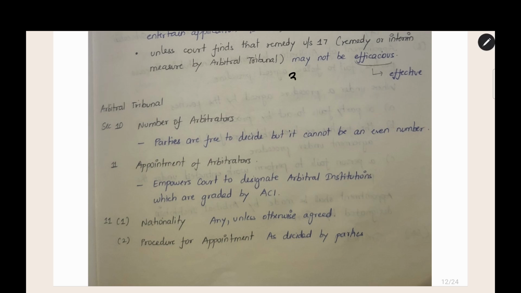In case of odd number of arbitrators, 2 persons will be in favor of party 1, 1 person will be in favor of party 2. In this, the majority decision will be prevailing. We can take the decision of majority and give it as an arbitral award. So we have to appoint the number of arbitrators only as an odd number.